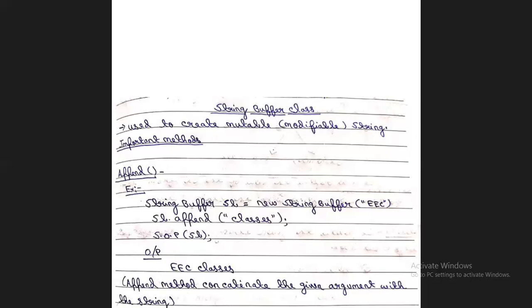Now in the StringBuffer class, mainly we use five important methods: append, insert, replace, delete, and reverse. One by one, I will explain what the append, insert, replace, delete and reverse methods are.